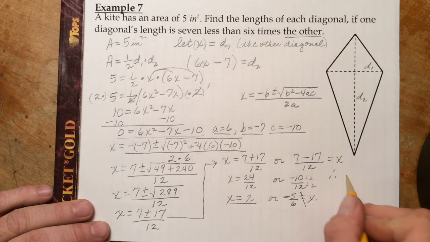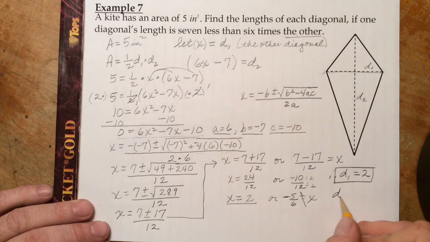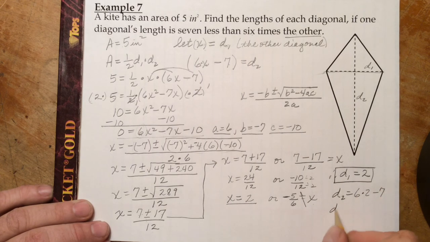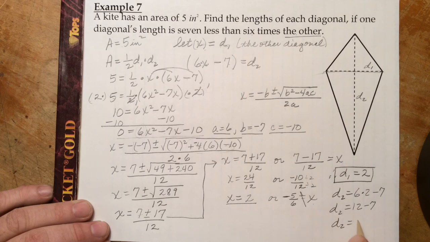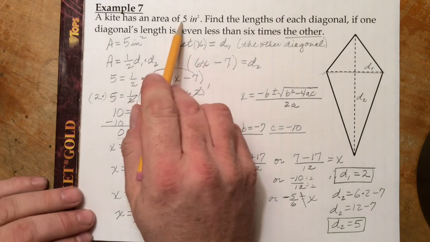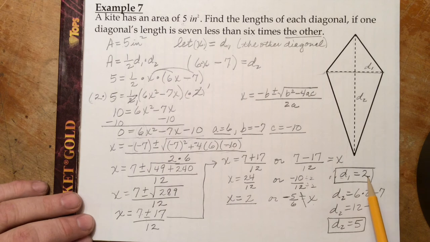So therefore, diagonal 1 is equal to x, which is 2. There's our first diagonal. This one's 2 units long. The other diagonal, diagonal 2, is 6x minus 7. So that would be 6 times x, which is 2, minus 7. So d2 is 12 minus 7, which is 5. So we found both diagonals of this kite. We were just given the area and some information about the diagonals. D1 is 2 units long, or actually that'd be inches, and D2 would be 5 inches long. And those are your two answers.